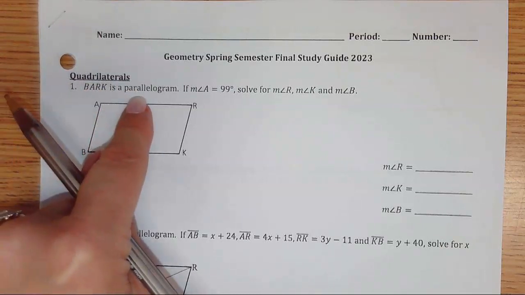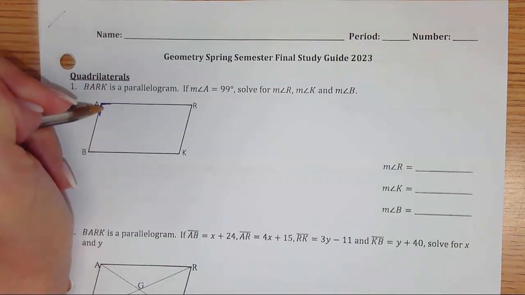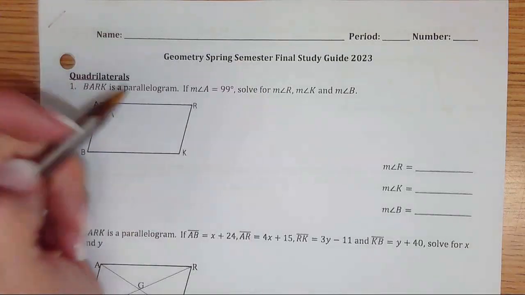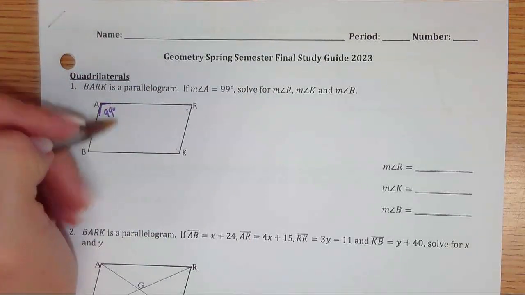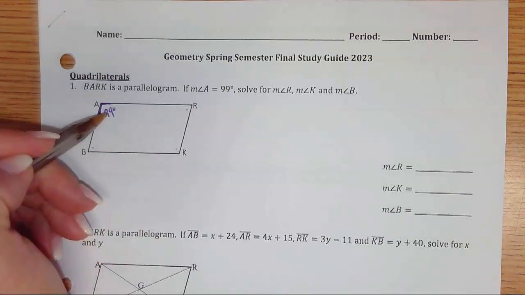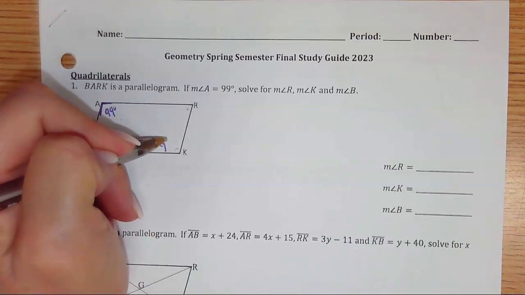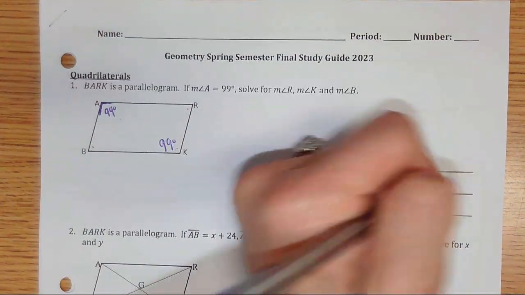So the first thing it tells us is BARK is a parallelogram and that the measure of angle A, right here, is 99 degrees. It wants me to solve for the measure of angle R, angle K, and angle B. Well, if you remember the properties about parallelograms, the opposite angles are congruent. So we instantly know that angle K is going to be 99.